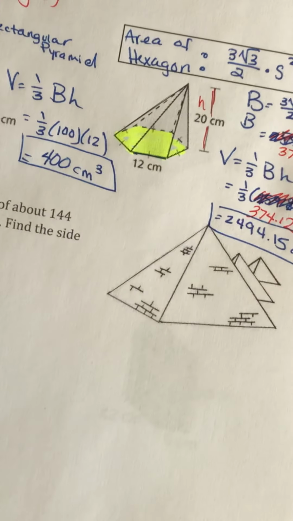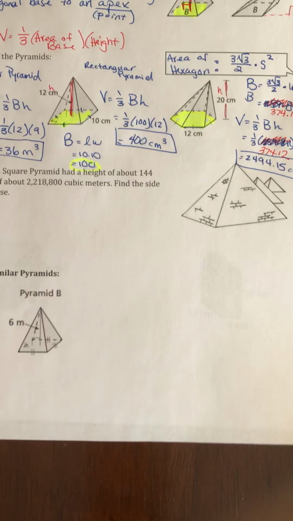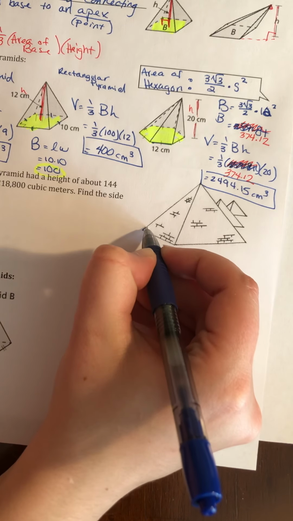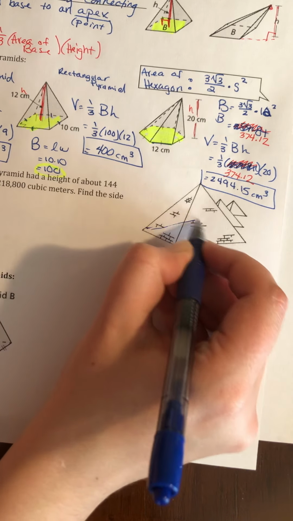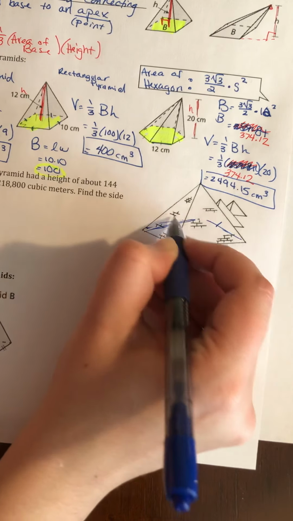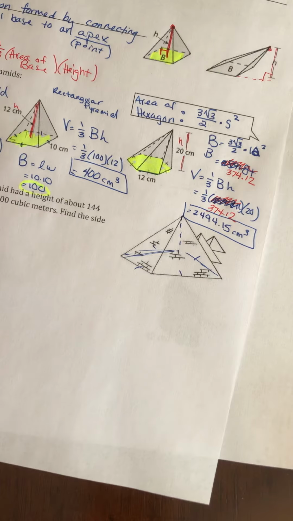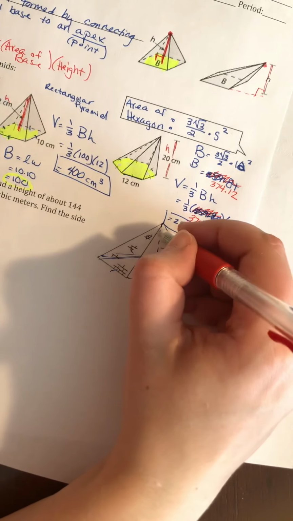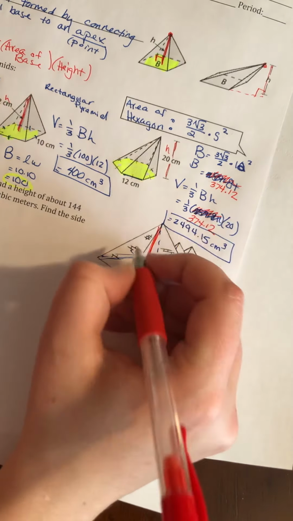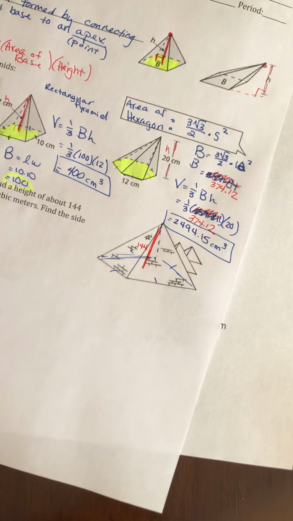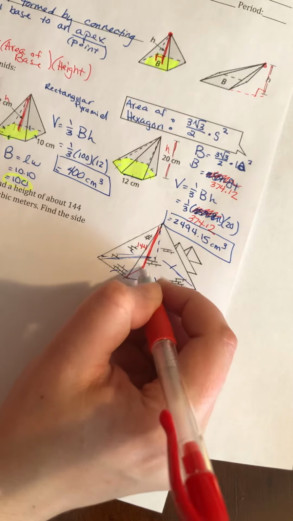We can kind of apply this. So here we have the actual dimension of a real pyramid. It's the Khafre pyramid. It's a square pyramid specifically. So if you could picture all 4 of those sides being the same. It has a height of 144 meters. At least it originally did. It's a little bit smaller now that it's kind of decayed a little bit. So these are real dimensions.